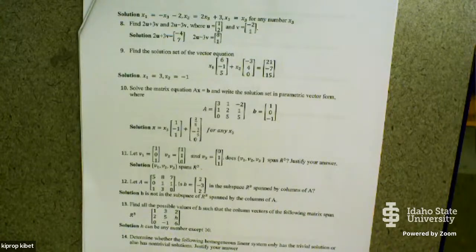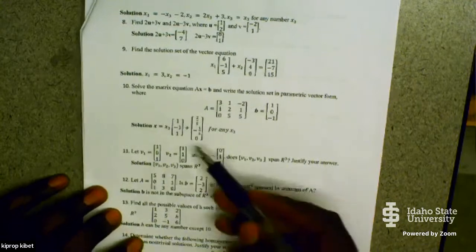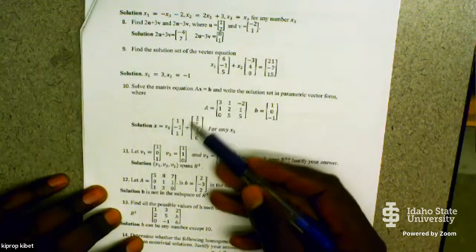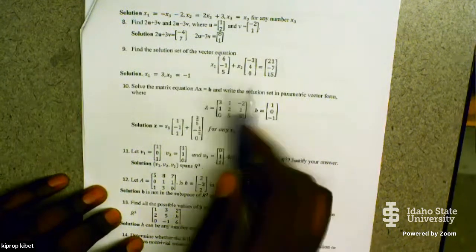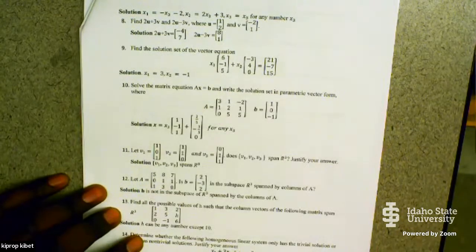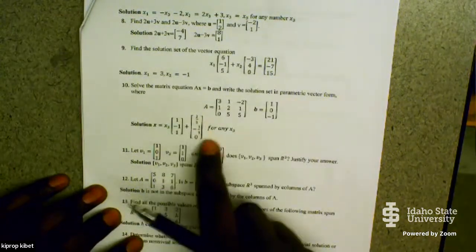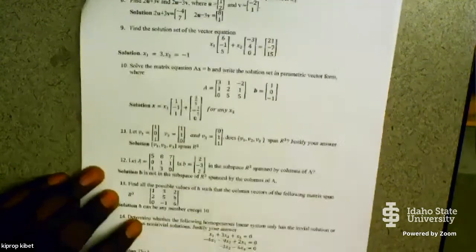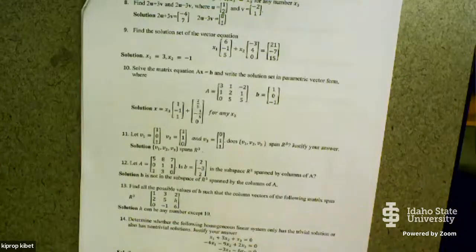Same thing for the homogeneous. For homogeneous, it means that this one is just 0. So you'll just be having that one only, because b will just be 0, 0, 0. Expect that one in your exam.